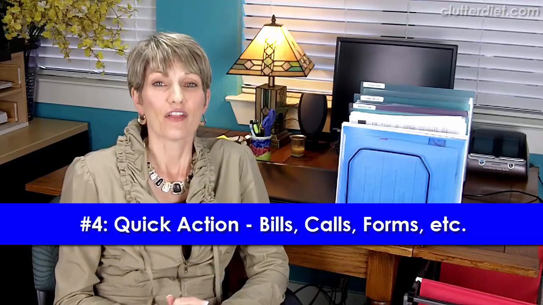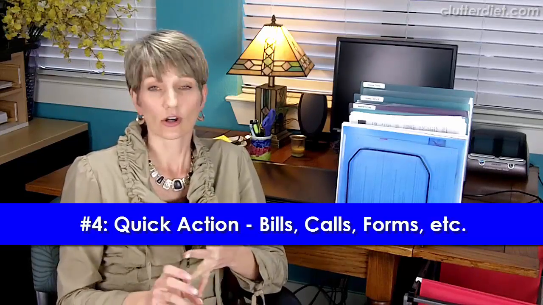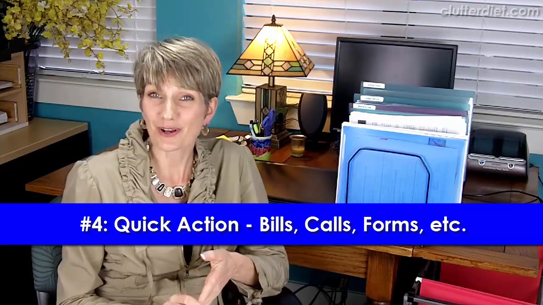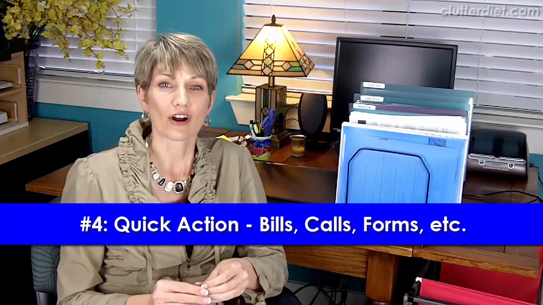Then we have a couple of different types left to talk about that are action related. These are papers that you need to do something with. First, we have quick action. Those are bills, they are calls, things that you need to discuss with your manager or your spouse. Certainly there are other categories of items, maybe if your children are in school, these are quick items for school papers for the kids. Those things that you're handling pretty fast and getting out of your hair.